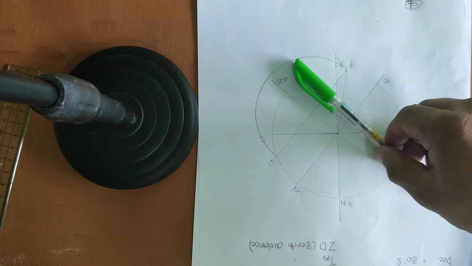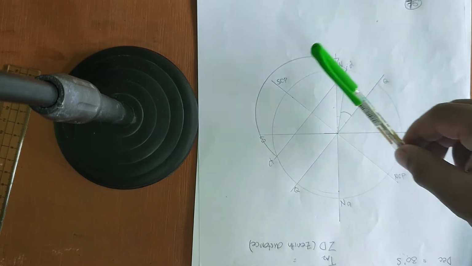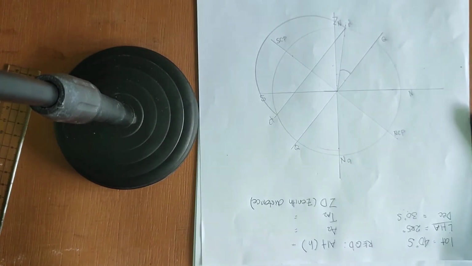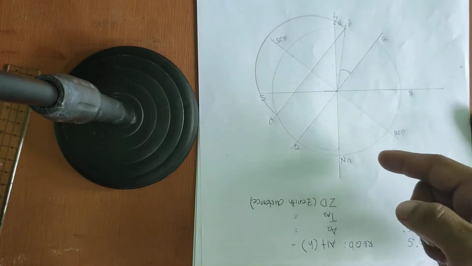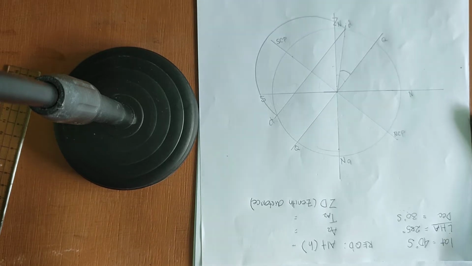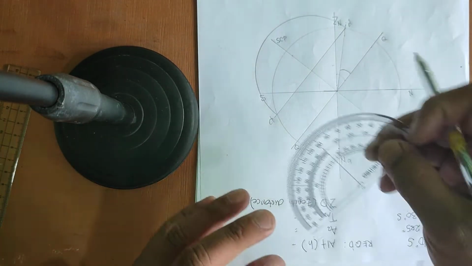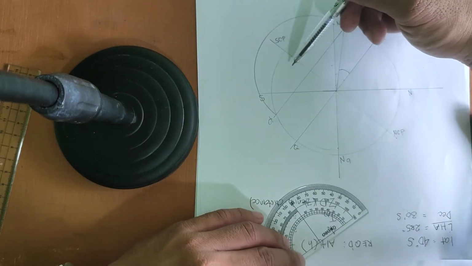So everything in the west will be, everything on the left will be west meridian angle, and everything on the right side of the North Celestial Pole will be east meridian angle. So therefore, east will be plotted somewhere here.